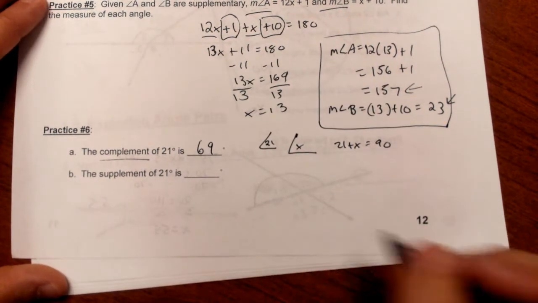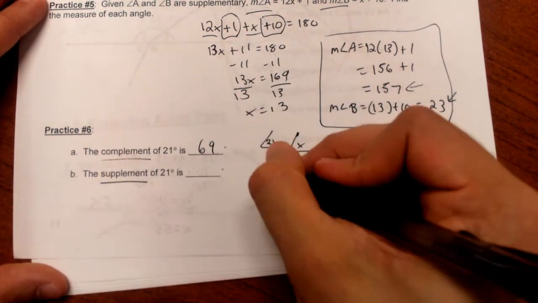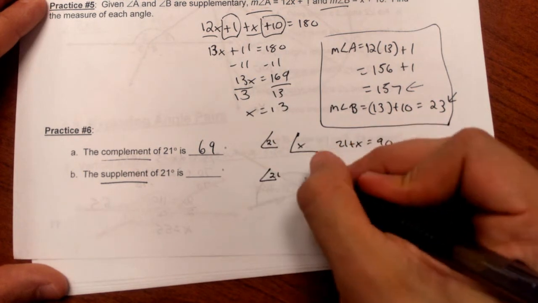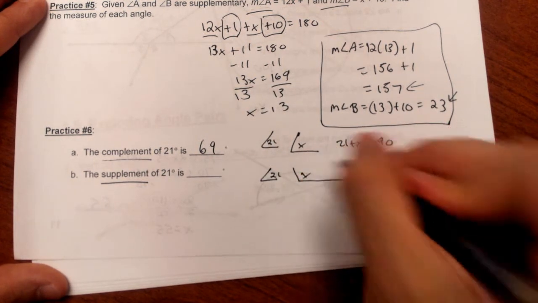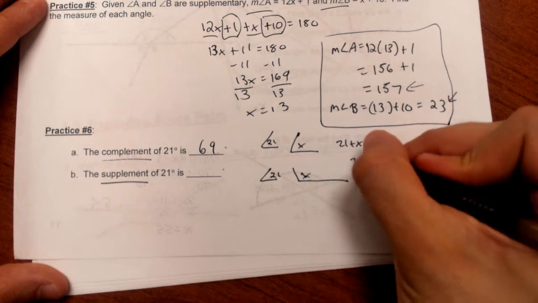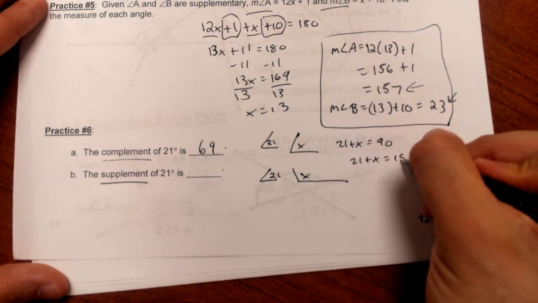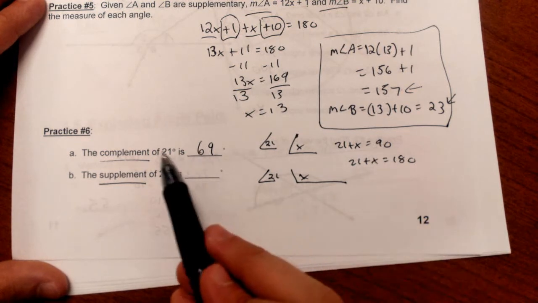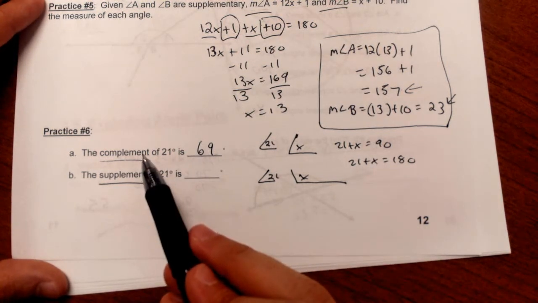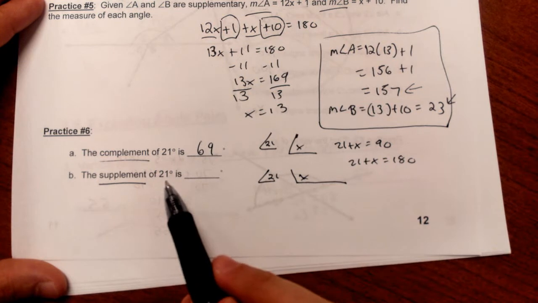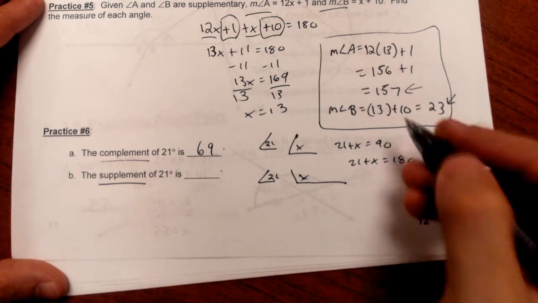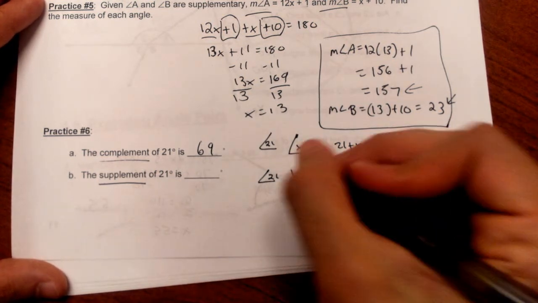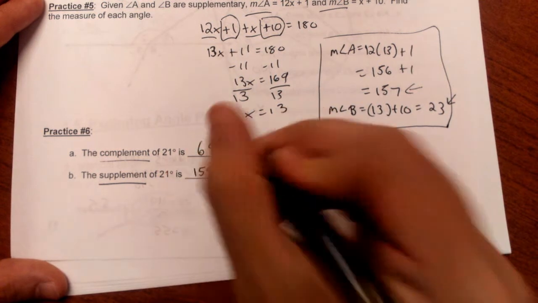Down here, I can do the same thing. The supplement of 21, so they're telling me one angle is 21, and I know that this other angle has to add up to 180. So 21 plus x equals 180. So the only difference is what I'm setting them equal to. Here was 90 because it was a complementary, because they're looking for the complement. Here is 180 because they're looking for the supplement. So subtract 21 from both sides, and you would get 159. Okay.